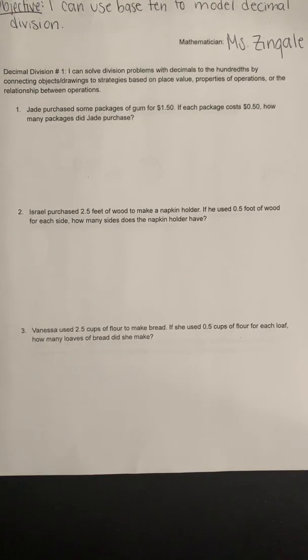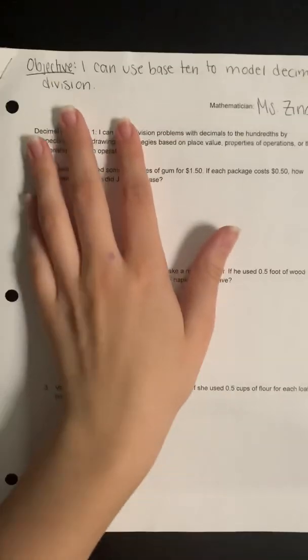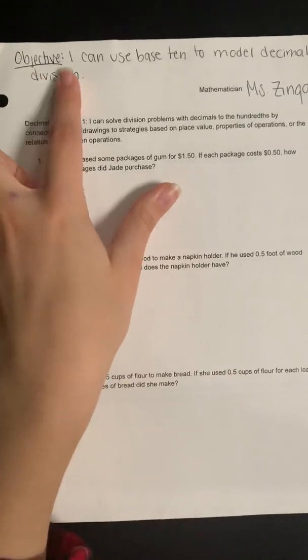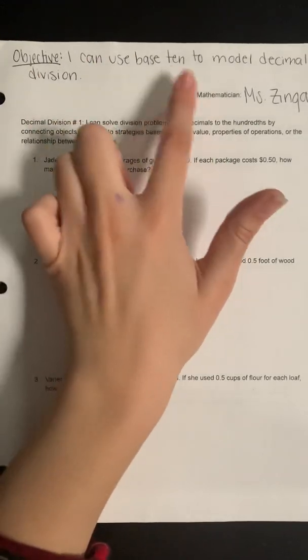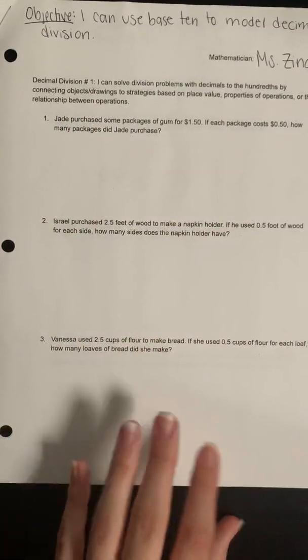Hey, sixth grade. We have a packet this week for our screencasts, and on the first page of your packet, I want you to write the objective: I can use base 10 to model decimal division. We're going to go through these 3 problems on the front, and then the back page will be practice problems for you.